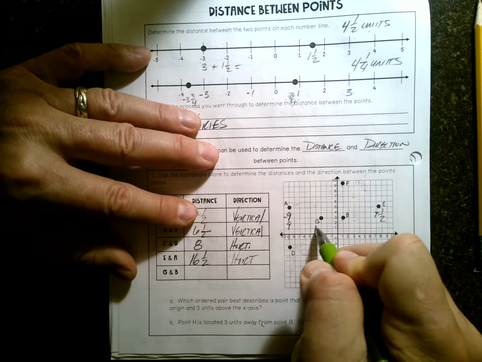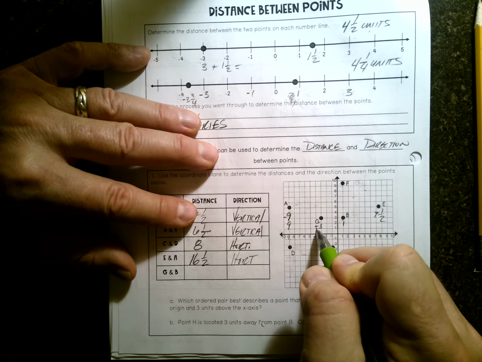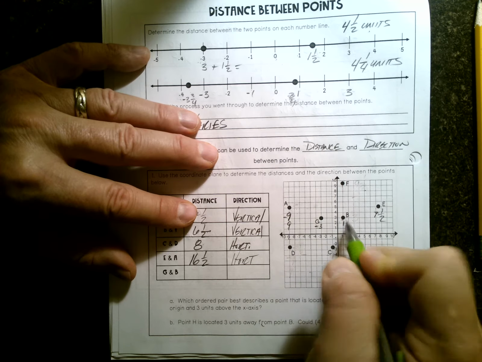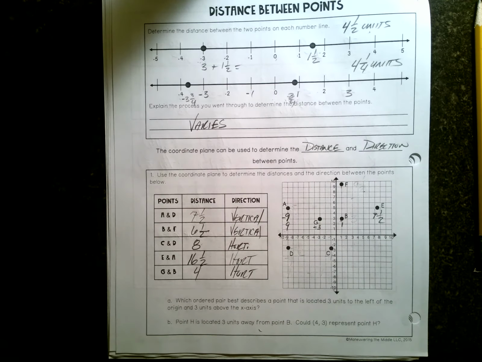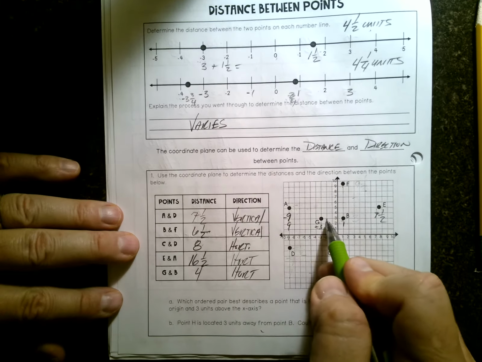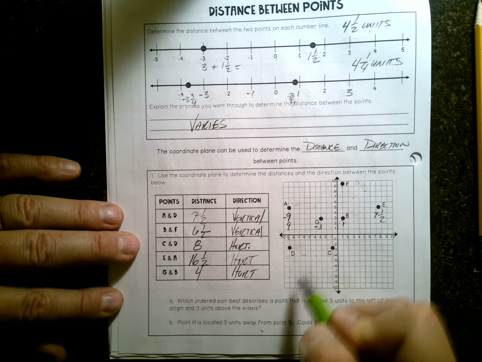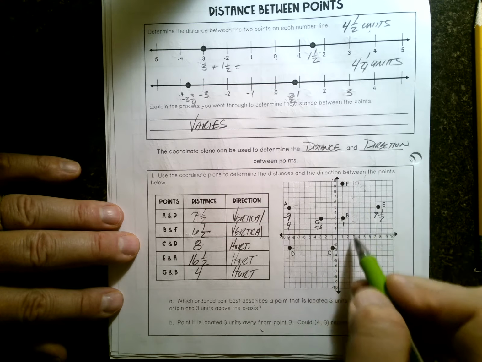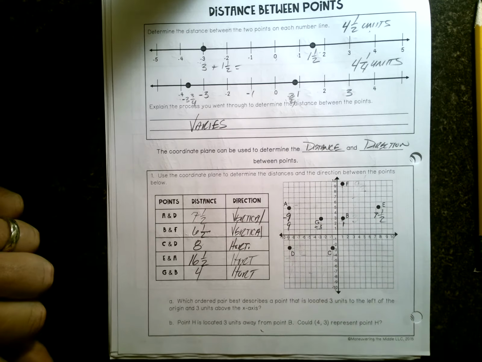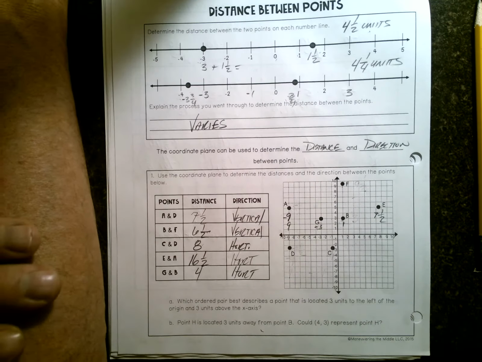Okay, last one is G and B. G and B, this is negative 3, and this is 1. Absolute value of this is 3 plus 1 is 4, and that's another horizontal look. So we could count this 1, 2, 3, 4, or we could just add the absolute values of these numbers. You add when they're opposite the line of reflection, or on the same side of the line of reflection, you would subtract, and that's where it gets a little bit confusing, but that's okay. We're going to continue on.